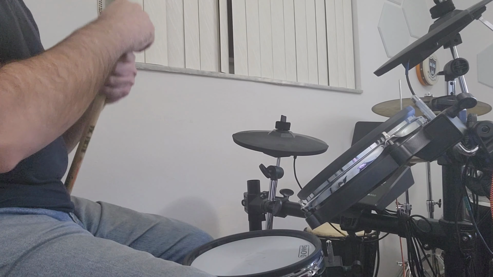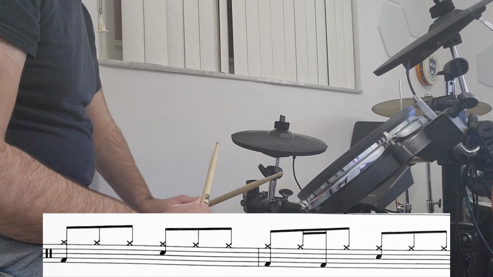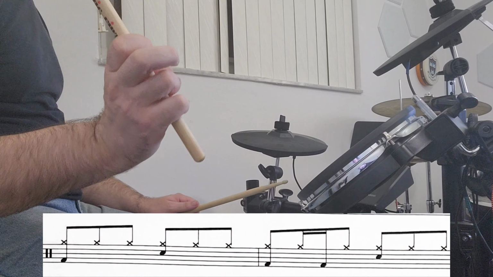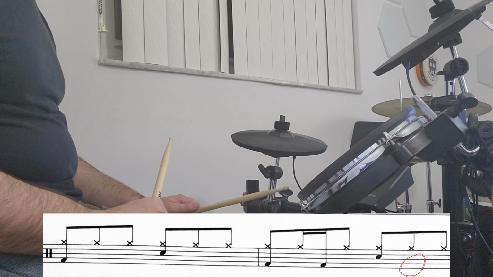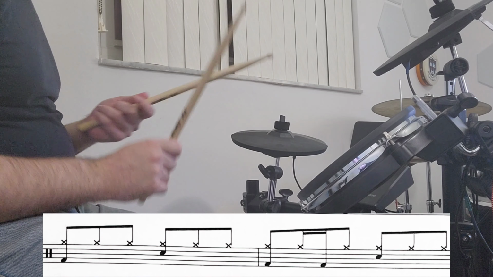Alrighty, that wasn't so bad. On to number 1. It shouldn't be that difficult. It's essentially just like what number 2 was. We're going to take out that last bass duple there. So 1, 2, 3, 4, 5, 6.